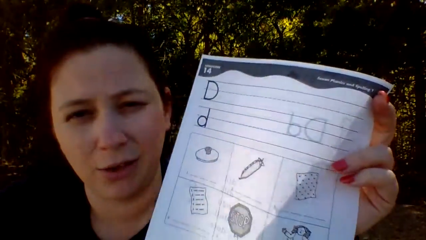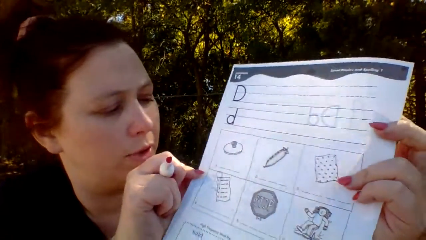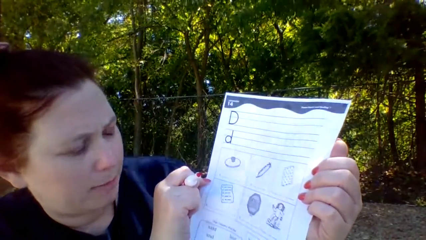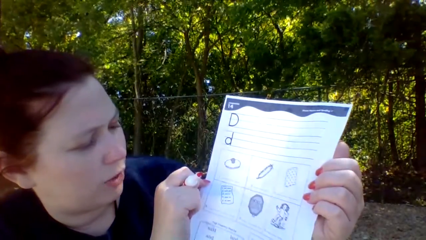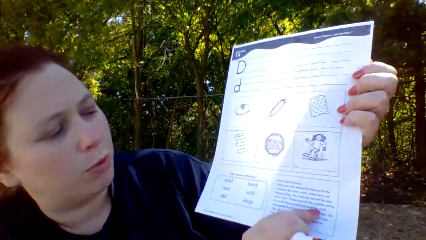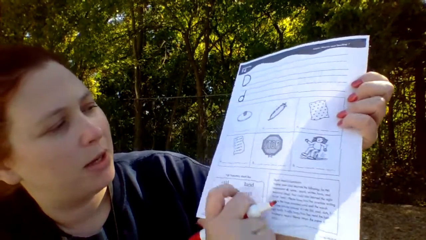All right, good job. For your homework, let's turn to the back of our page and look at it together. I want you to practice writing your D's, uppercase and lowercase. And then down here, you are going to spell the words represented by the pictures. If you're at home and you're confused by it, down here in the box, it tells you what numbers 1 through 6 are. You can see lid, pod, dots, list, stop, slip, in case you're confused at home. And then you're going to practice your sight words. All right, I'll see you on the next video.